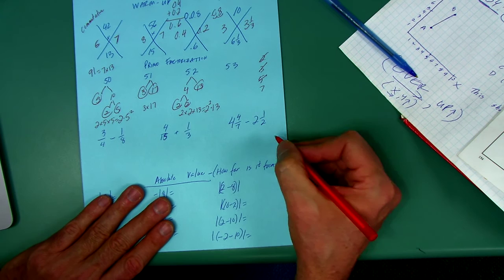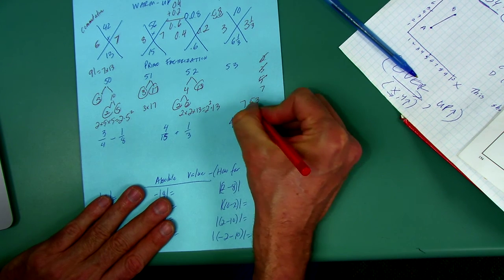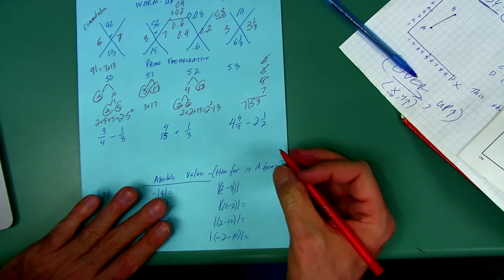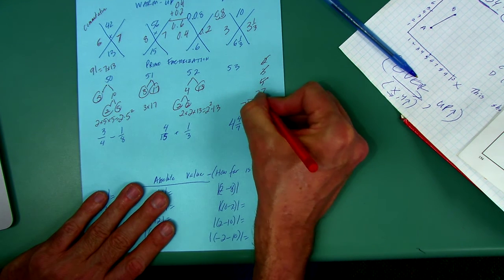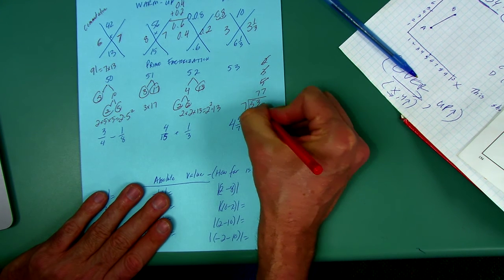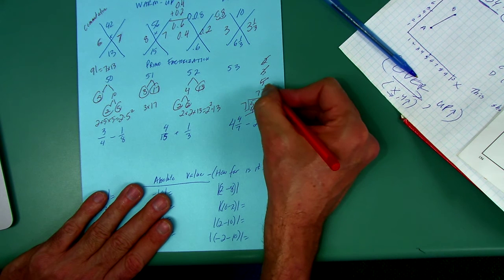What's the trick with 7s? There is no trick. You got to divide. There actually is a trick, but for most of the numbers you're checking in 6th and 7th grade, you don't need to know it. It's easier to just divide. 7 times 7 is 49. I get a remainder, so 7 does not fit. What's the next number?